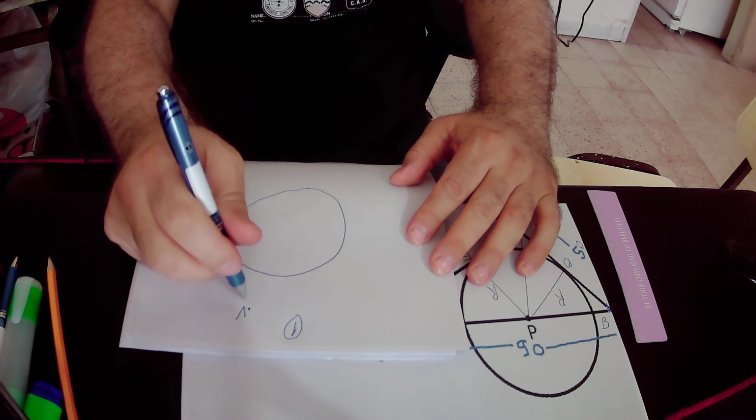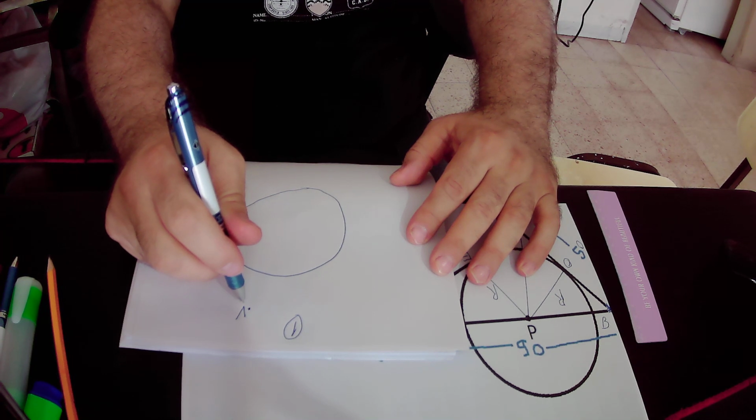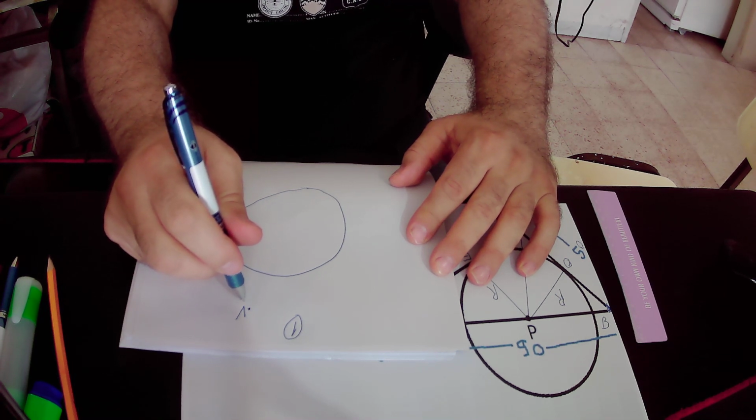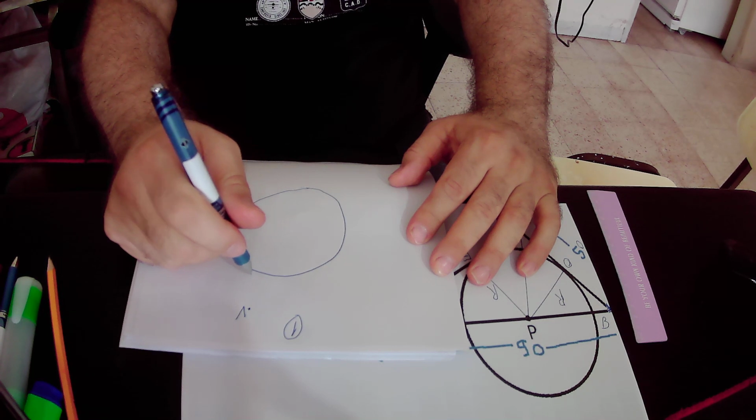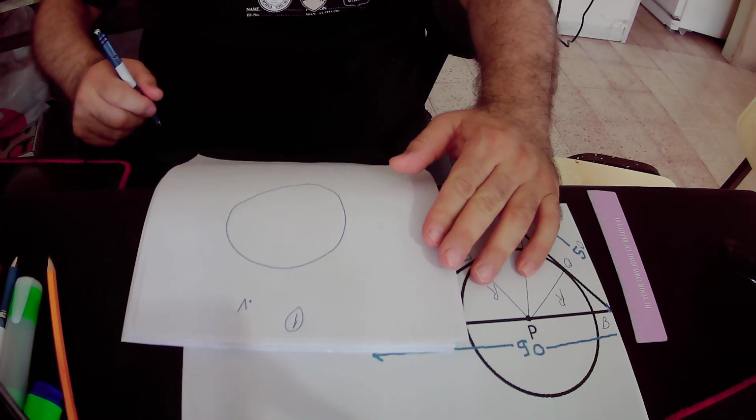So it is outside the circle. For that reason, point V is called a point that is external to the circle.